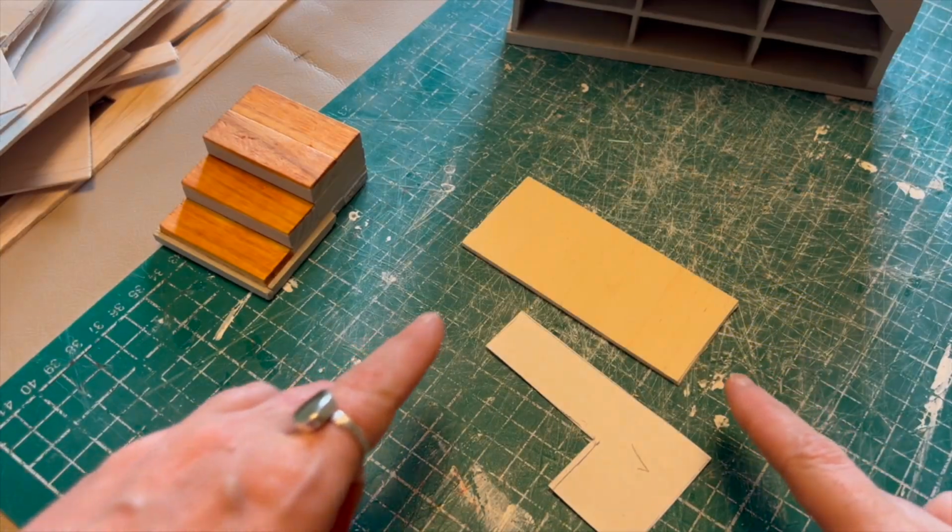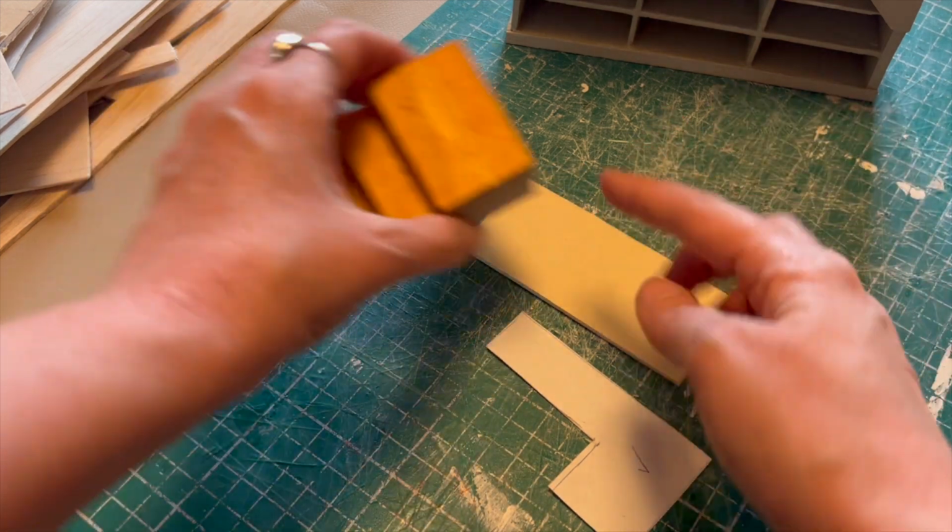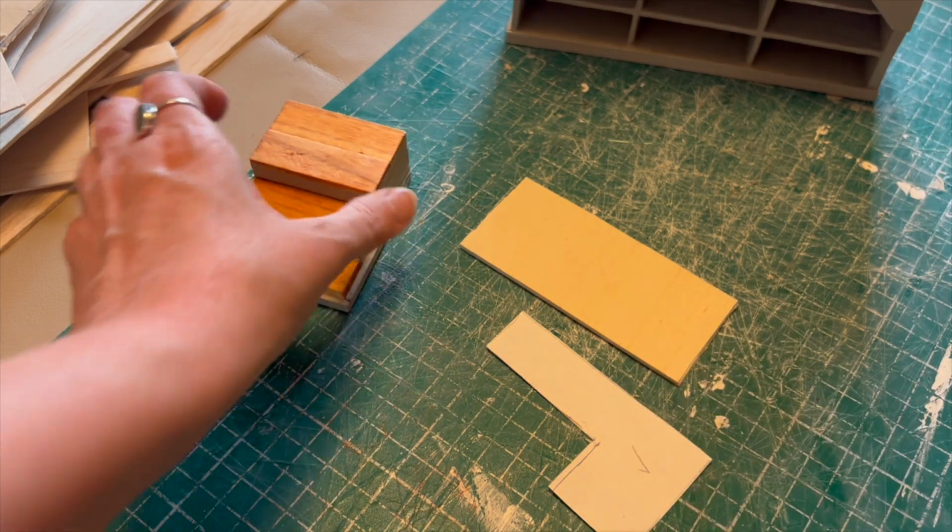Right. I am going to cut this out of this piece of wood to make the base that will go behind this step and at the side as well.